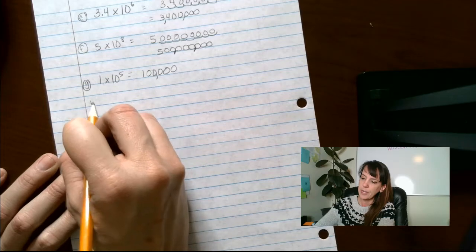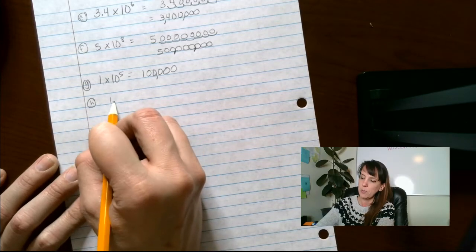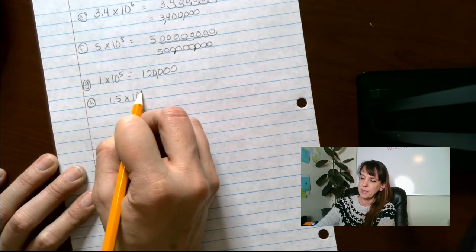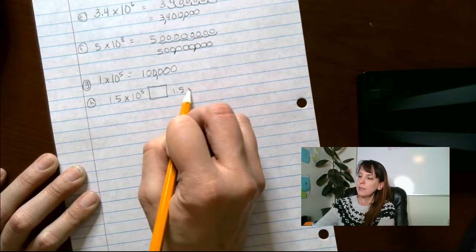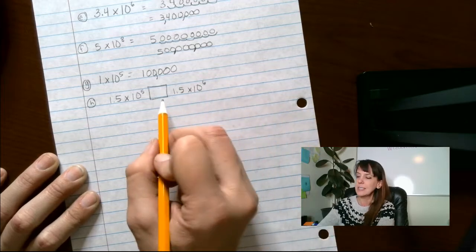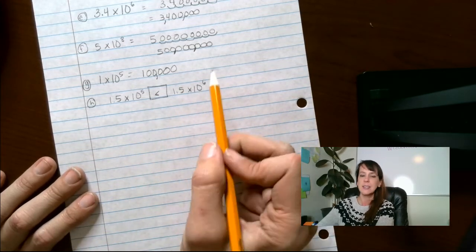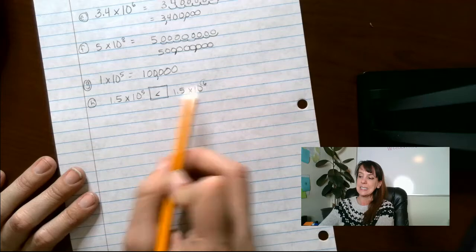For H, compare 1.5 times 10 to the 5th to 1.5 times 10 to the 6th. This one is going to be larger because 6 is larger than 5.